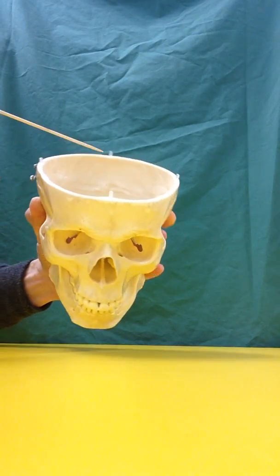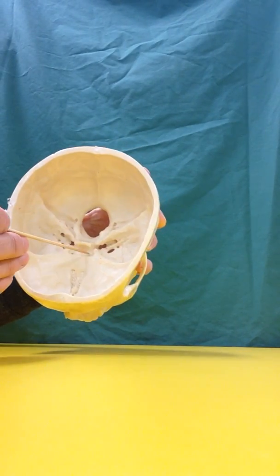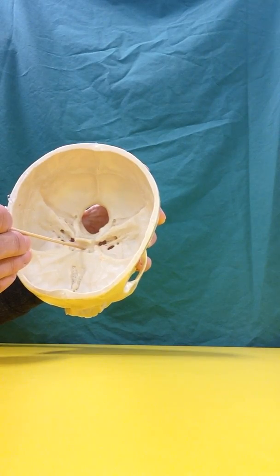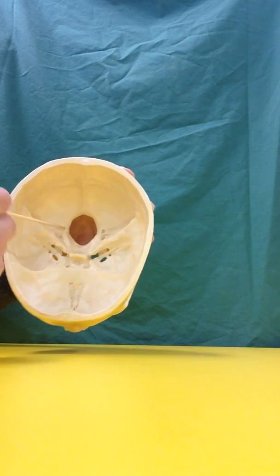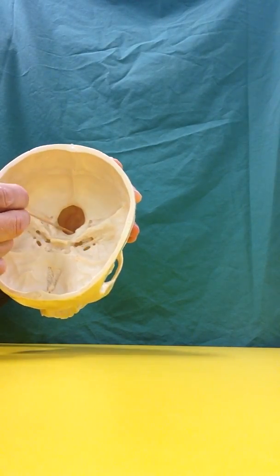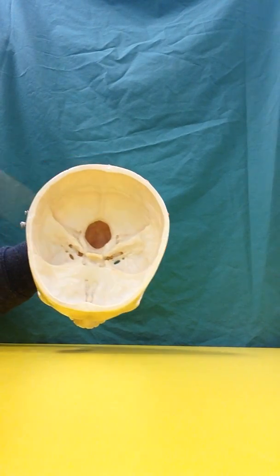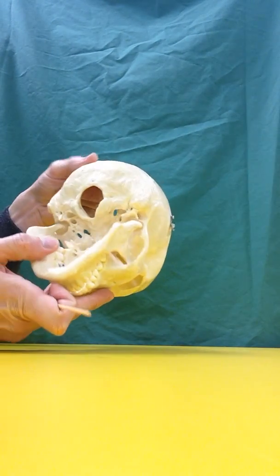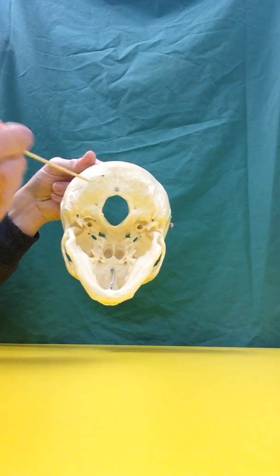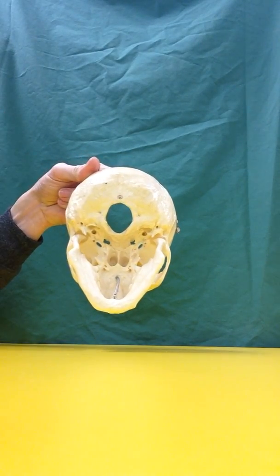Then we have the hypophyseal fossa, which is this depression in here where the pituitary gland sits, and then of course we have the large round foramen magnum that the spinal cord goes through, and naturally we can see that from an inferior point of view as well. That's it there. And that's it for the skull.